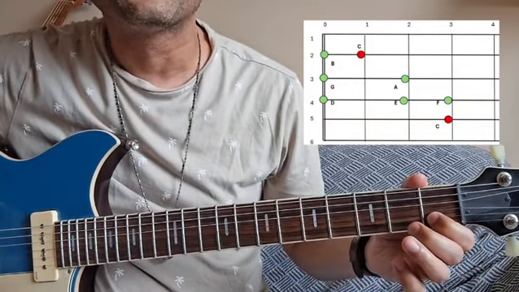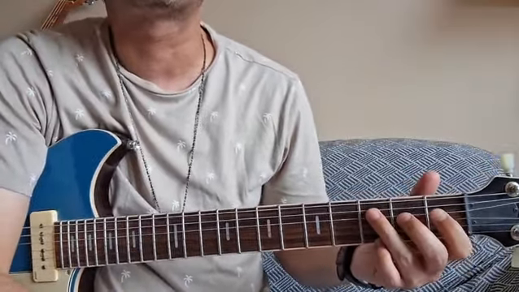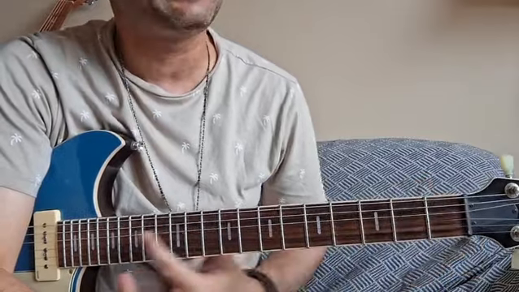This is the formula, and by this formula you can form any major scale on the guitar.